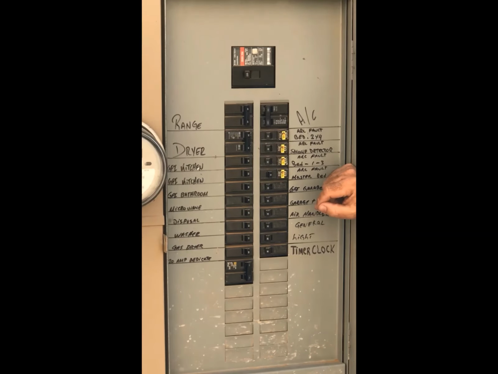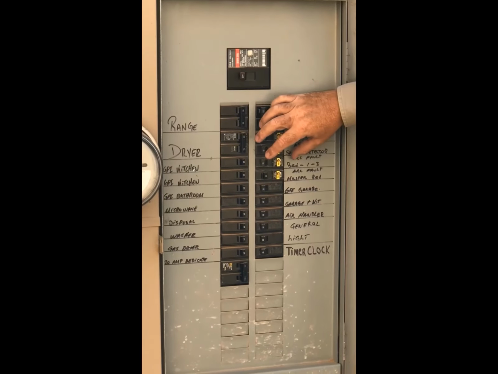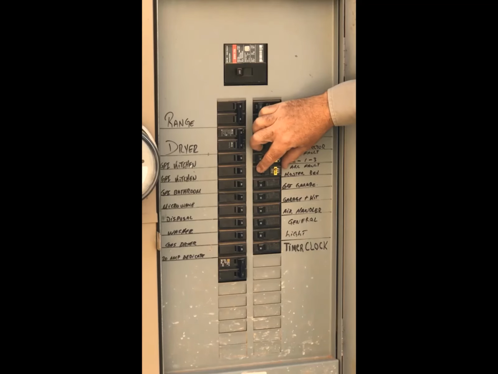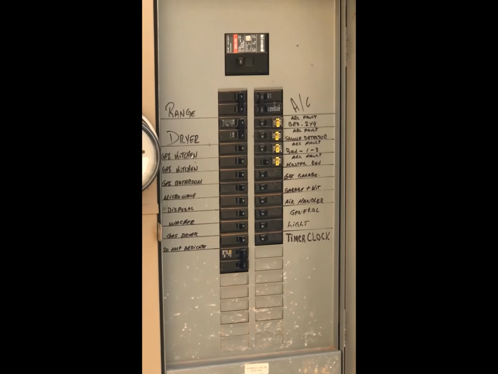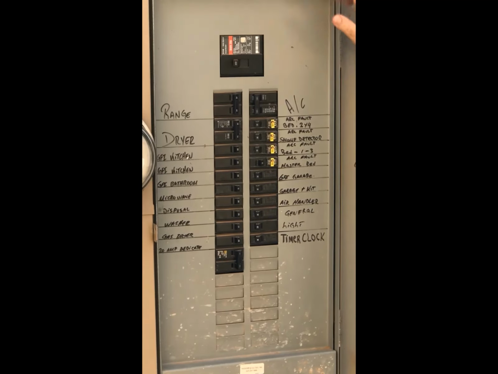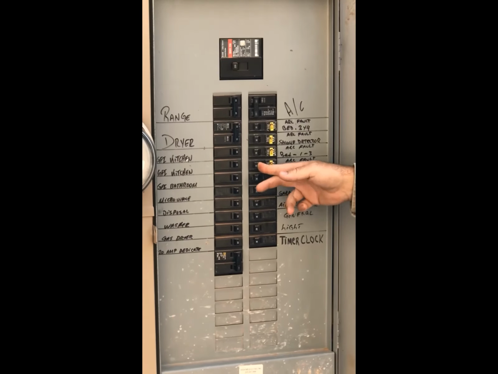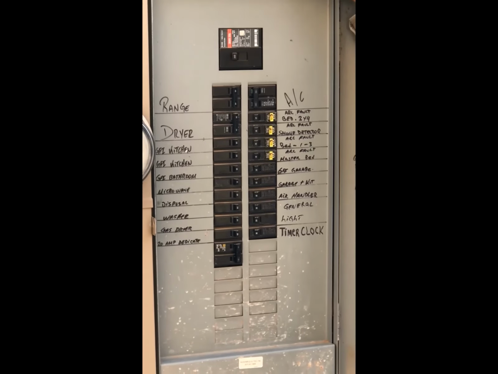So the correct way to reset a tripped breaker is to turn it all the way off until it clicks. Once it's off and it clicks, then you turn that on and it'll restore power to that area.